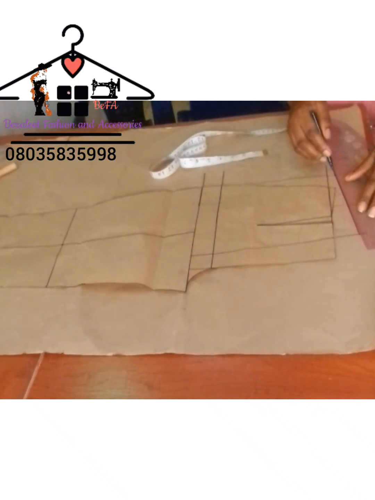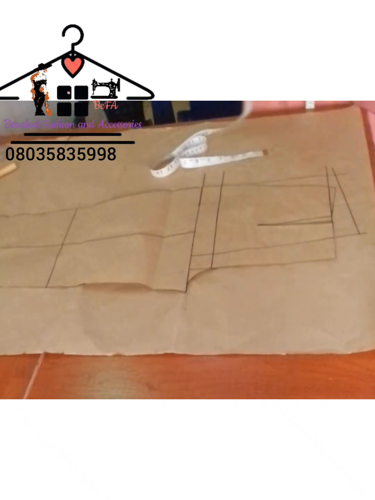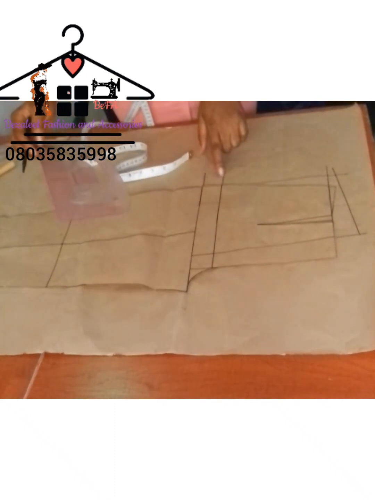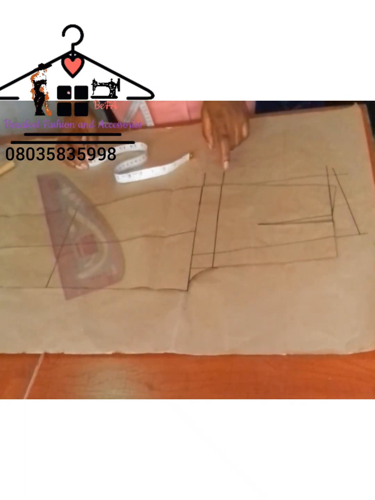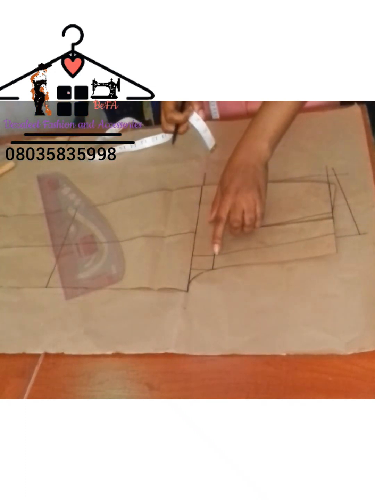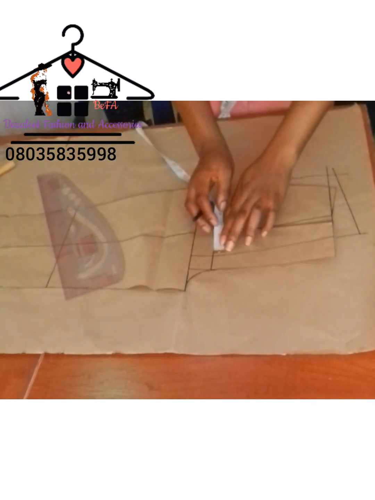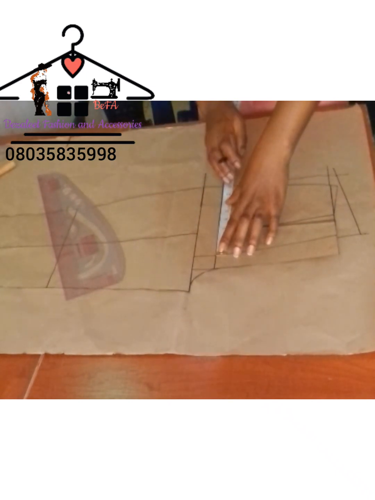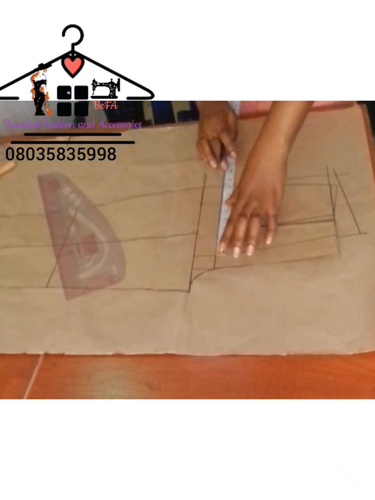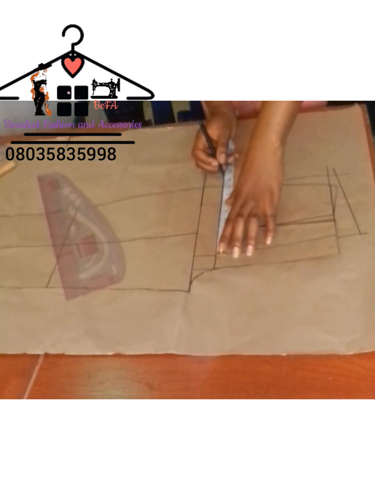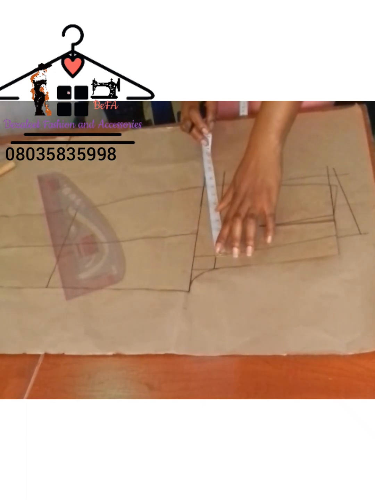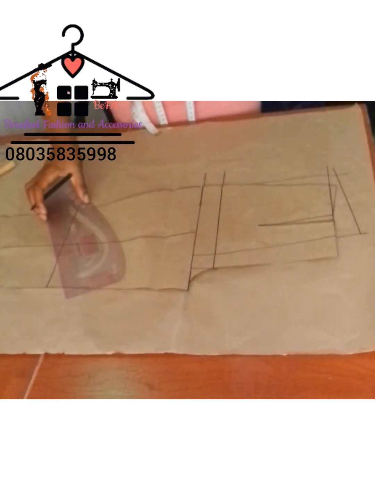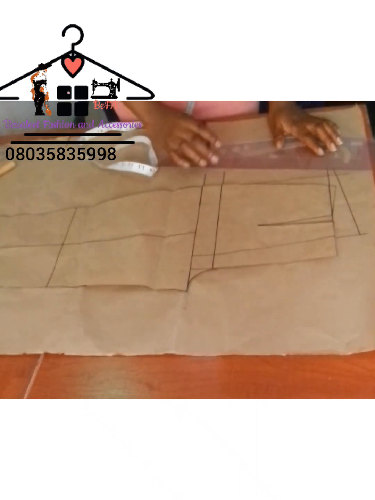I'm going to join it to that point. So I'm going to bring this line down to the hip line now. But before I bring it down to the hip line, I'm going to come to this point where I started the new crotch line. I'm just going to measure like so. That's my actual hip now. Remember my actual hip is 38 divided by 4 is 9.5. So I'm going to mark it there. And I'm going to mark it down here too. Okay. So I'm going to connect the line to the waist.